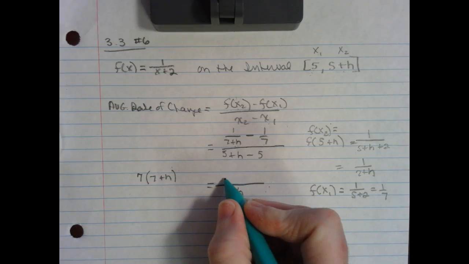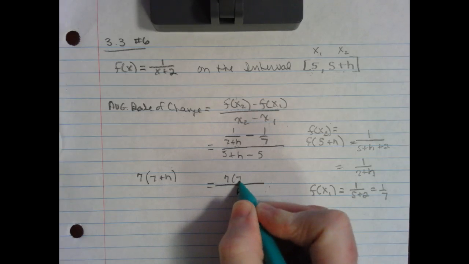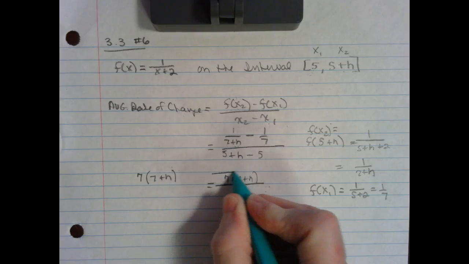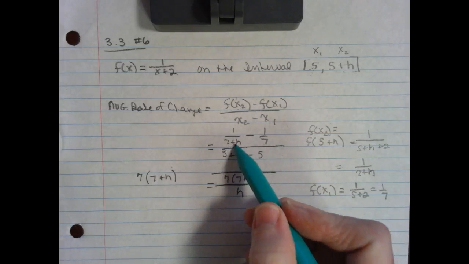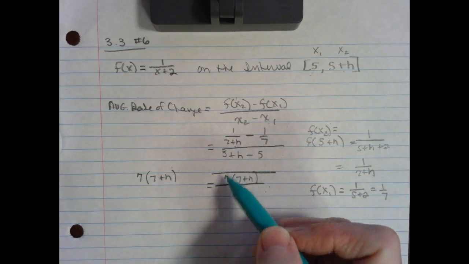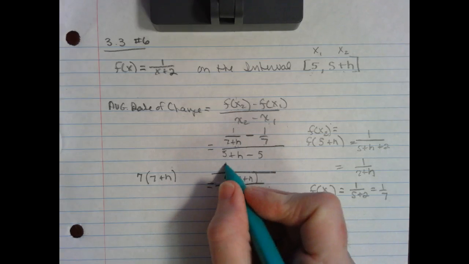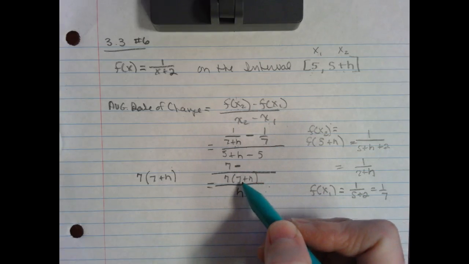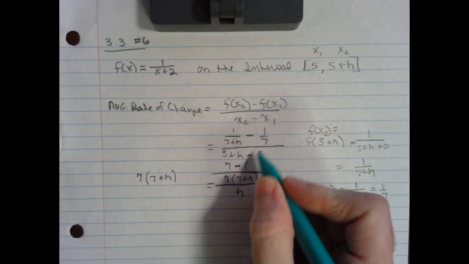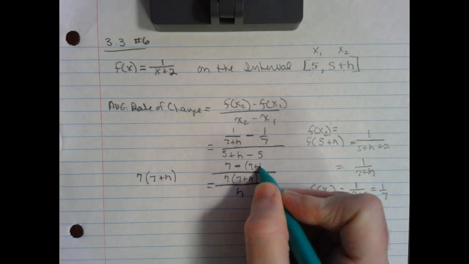So in order to get 7 times 7 plus h here, I have to multiply top and bottom by 7. 7 times 1 is 7. Minus, and then over here I have a 7, but I need a 7 plus h. So I'm going to multiply that times 1.